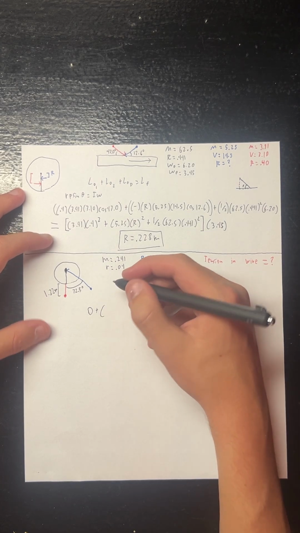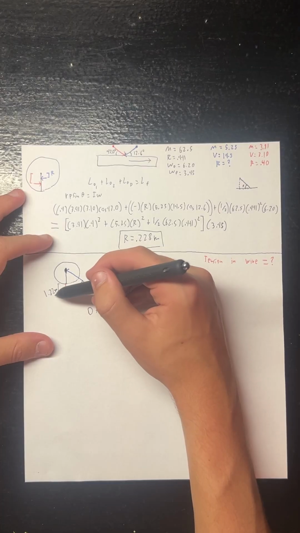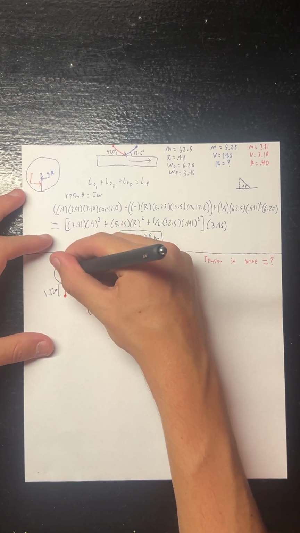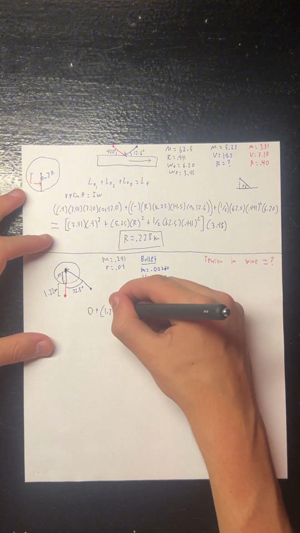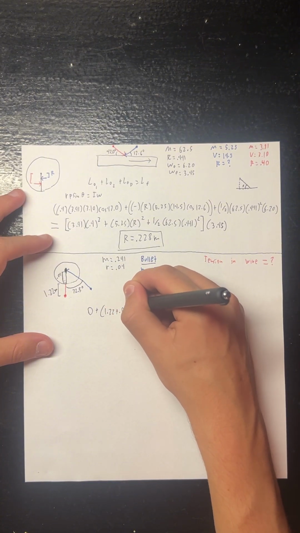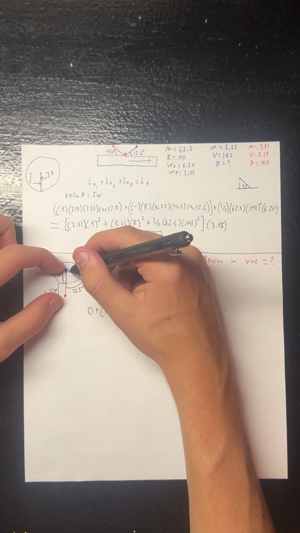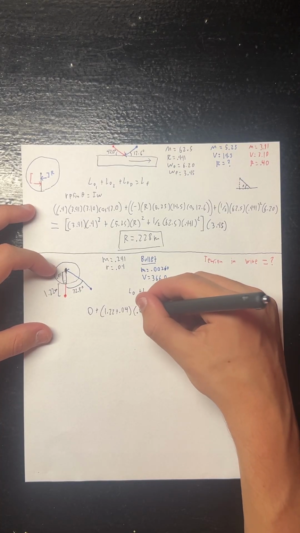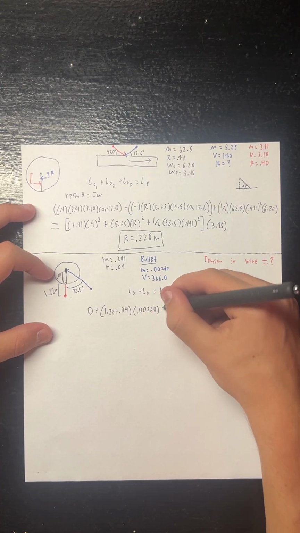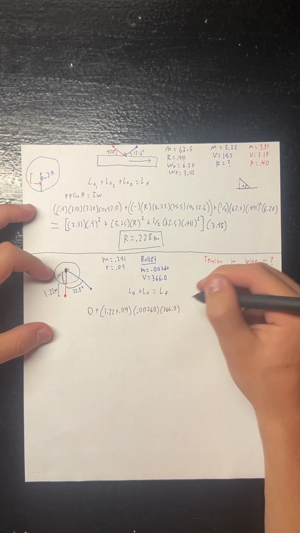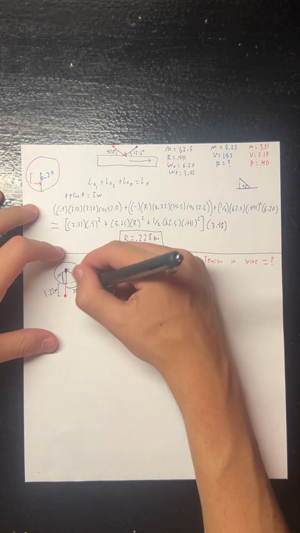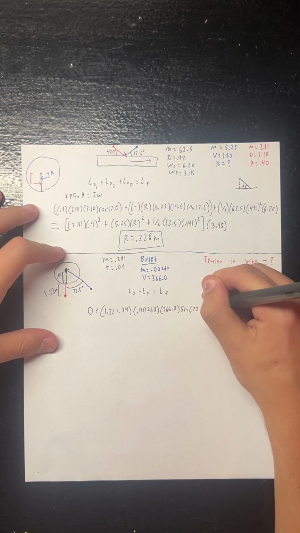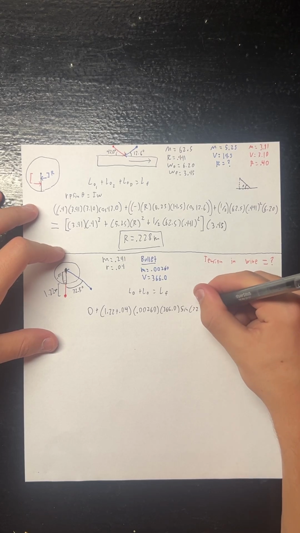So our R is going to be, instead of just 1.22, 1.22 plus the R of this, which is 0.04, because it comes here, so it's the full length from the axis, times M, which is 0.00260, and then times V, 366.0, and it's going to be sine of the angle that it comes in at, sine 72.5. Sorry for this pen.